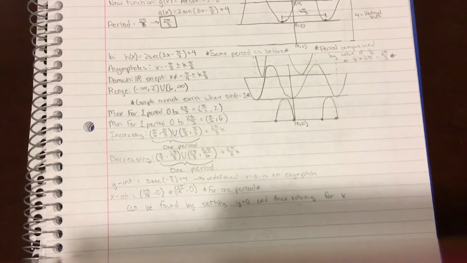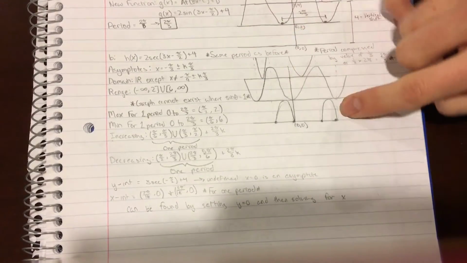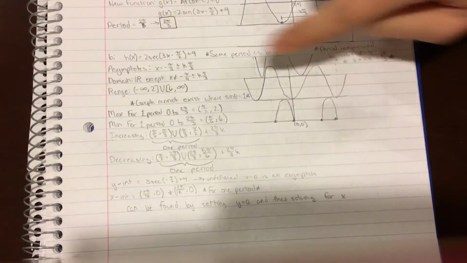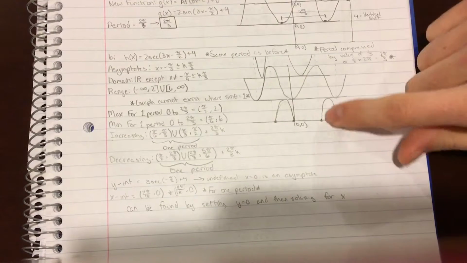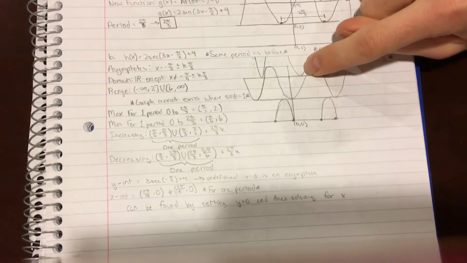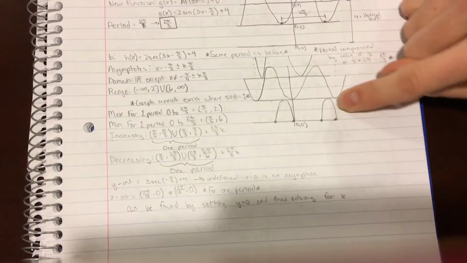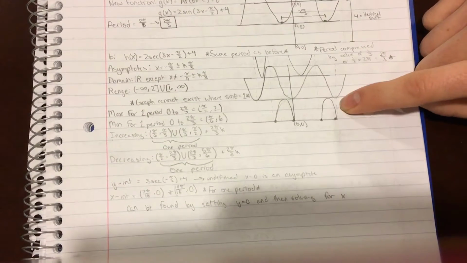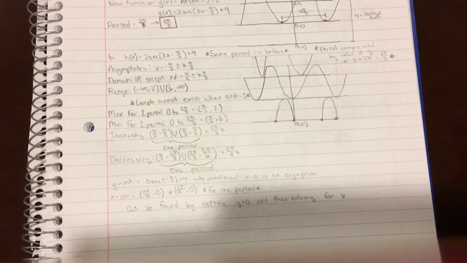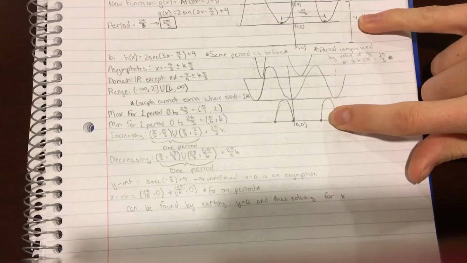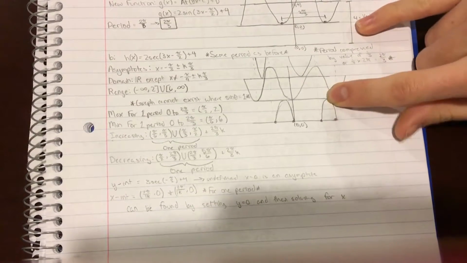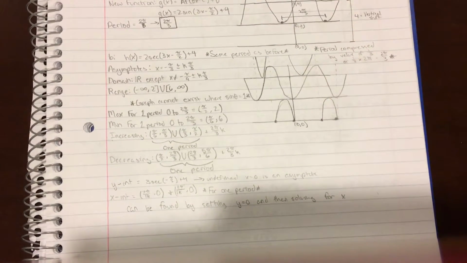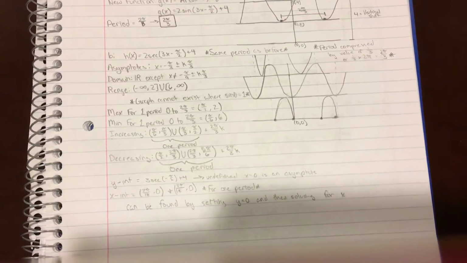For the maximum of just one period, from 0 to 2 pi over 3, I had to find the max. You take this one because this one's local extrema is just a minimum, but this one has a maximum. So you would focus on this. For just one period, I said that the maximum was pi over 2, which is right here. That's the x value, and then 2. So that's the maximum of this parabola-looking part of the graph.